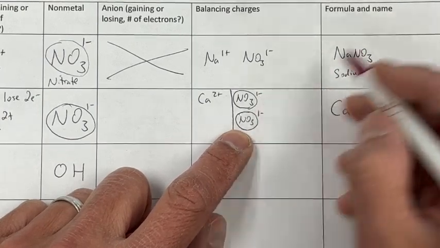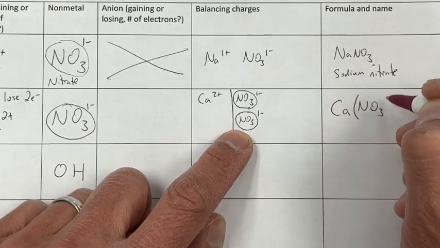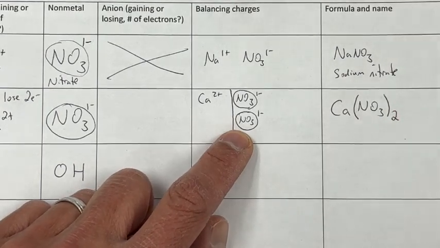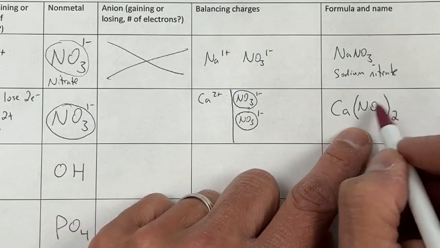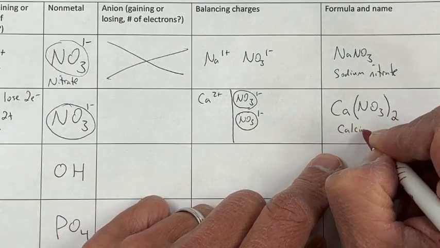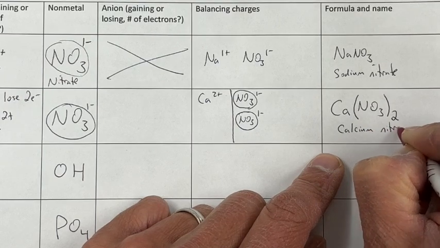When you have 2 of a group, you have to put it in parentheses like this, and then you put the 2 on the outside. And that tells me that I have 2 of whatever is inside here. So this is calcium nitrate.